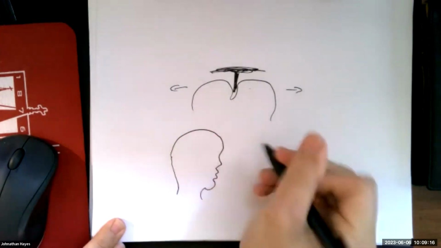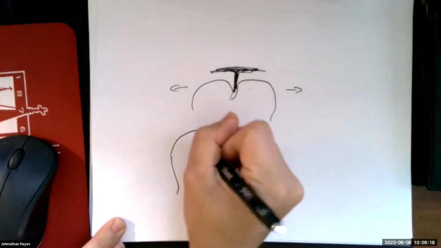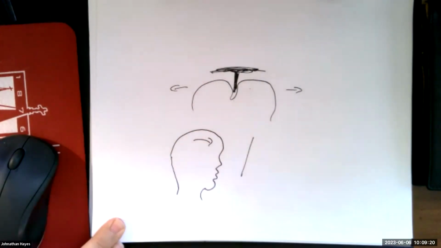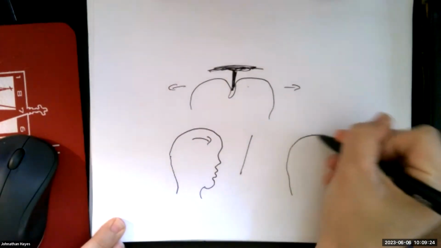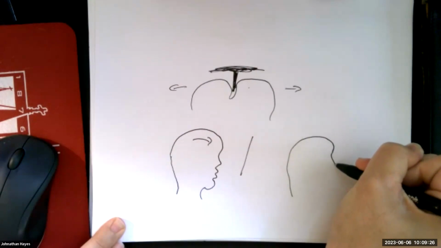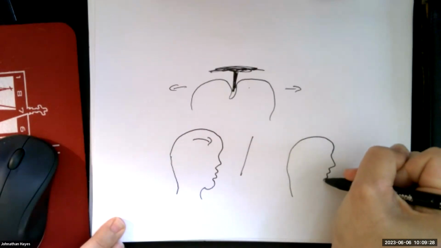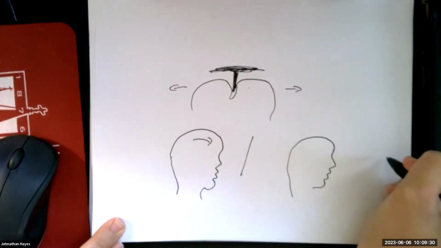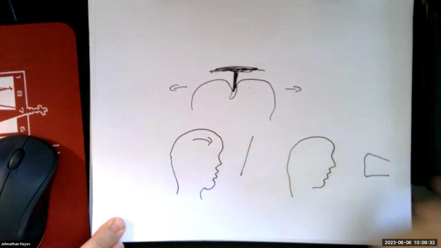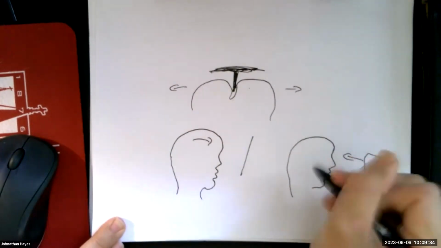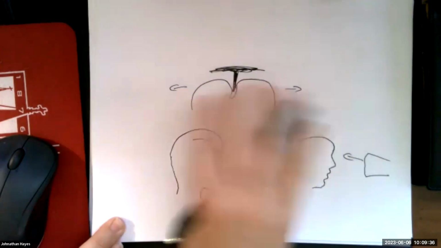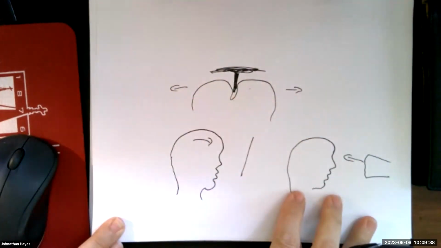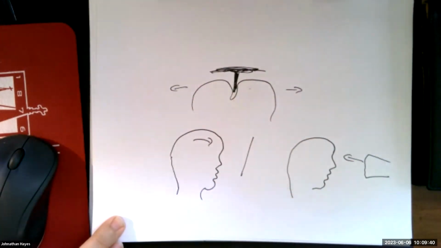Let's say the brain is in motion and it hits a stationary object, or let's say that the head itself is stationary and some type of moving object hits the head. So let's say we got a fist right here, right? And that fist is moving and it hits a stationary head. The brain itself can rattle inside of the skull. So we end up calling those things coup and contrecoup injuries.